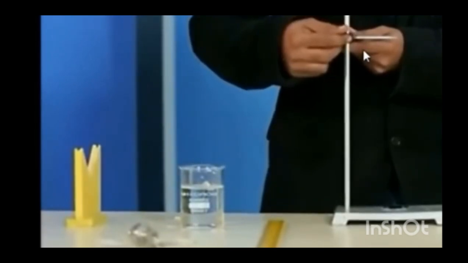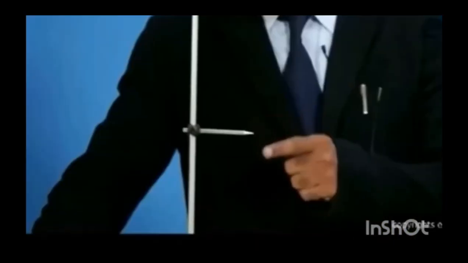Now we'll find the height of the needle. As you can see, the parallax is removed. Again use plumb line to measure the height of the needle tip from the pole of the mirror.